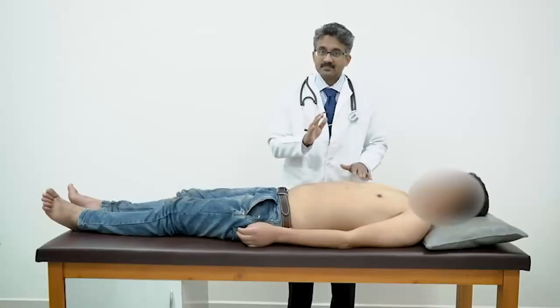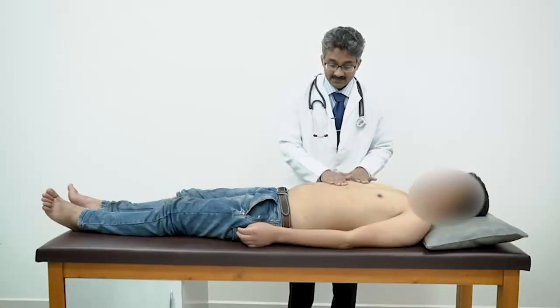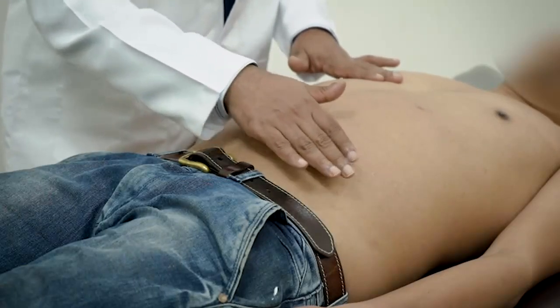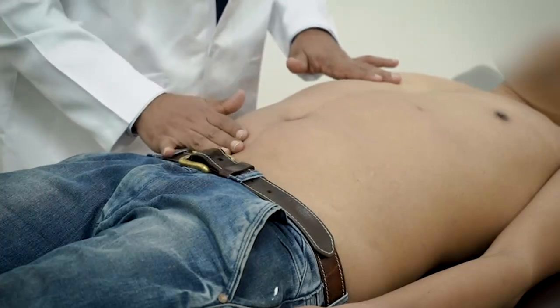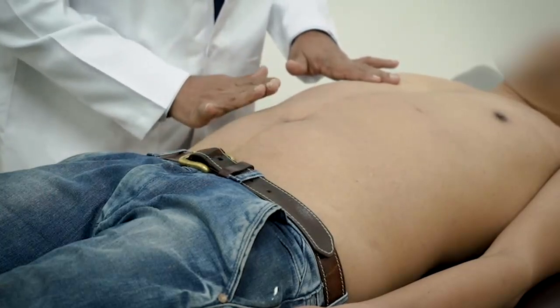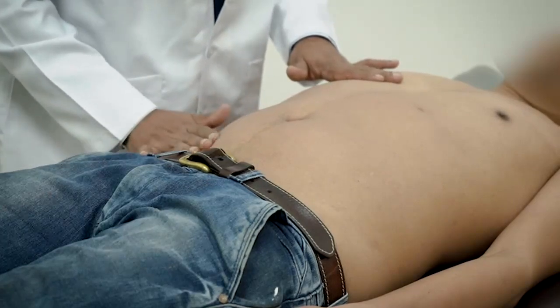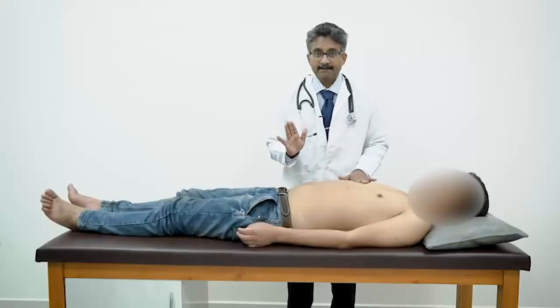I'll repeat. The areas are epigastric, left hypochondric, left lumbar, left iliac, suprapubic, umbilical, right hypochondric, right lumbar, right iliac. The 10th region is the scrotum.